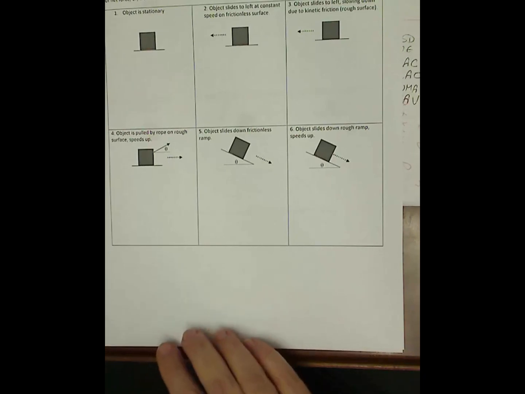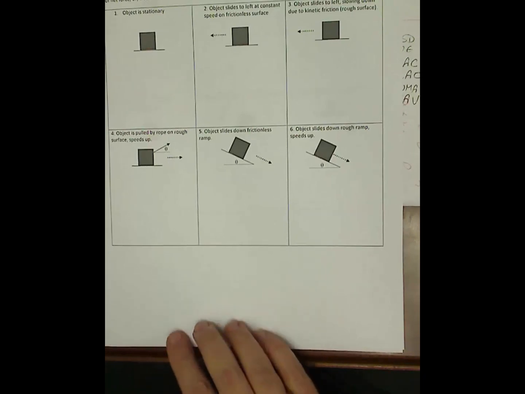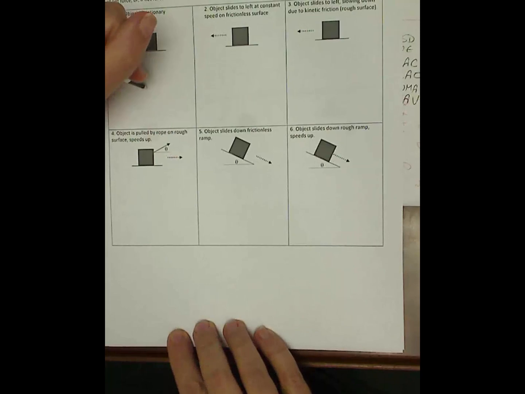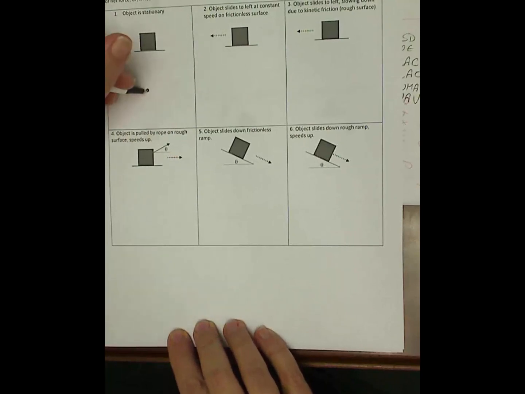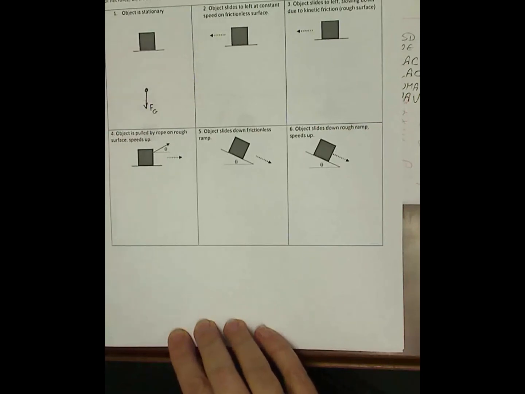So the first example, we've got a box sitting on a surface, and we say that the box is stationary. So what forces do we have present? We always have gravity, and gravity is always straight down. So I can draw my vector there for gravity. Do I have tension? No, there's nothing about a rope, so there's no tension. Do I have a normal force? Yes, it's sitting on a surface. Whenever it sits on a surface, there's a normal force. So I draw my normal force upwards.